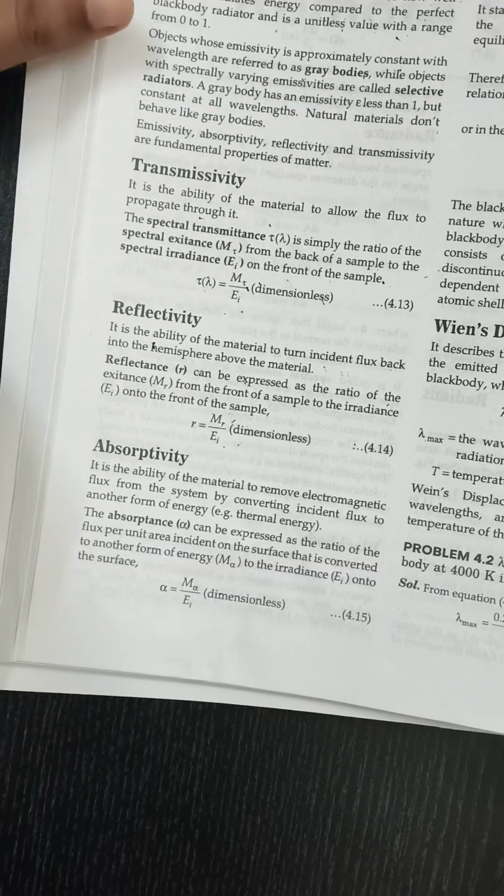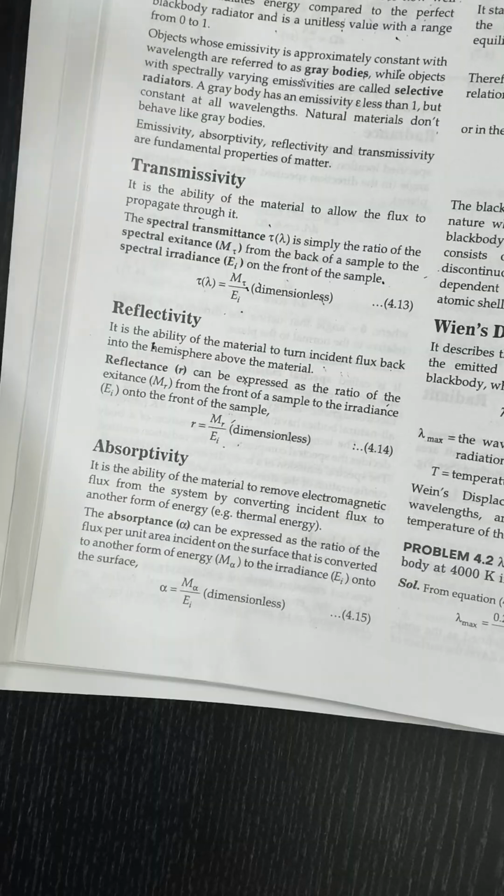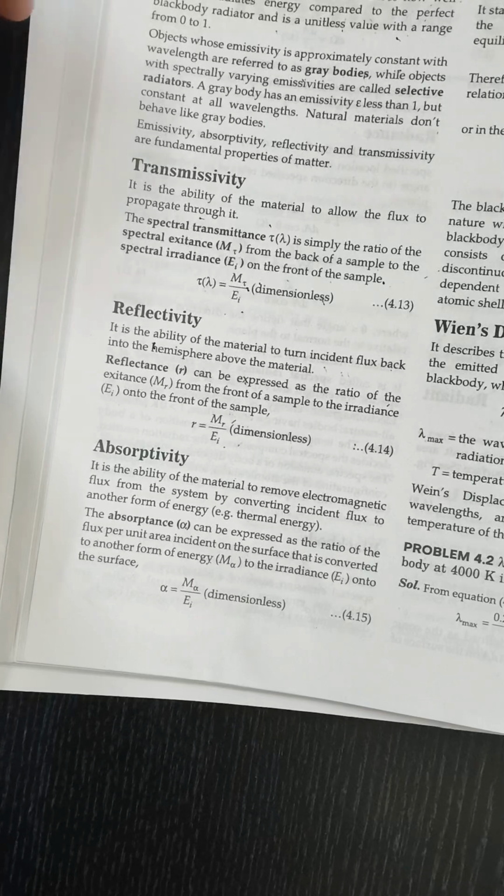Same example: if 100 watt per meter square sunlight falls on the road and 85 watt per meter square is absorbed, what is the alpha? 0.85. That means the road absorbs 85% of incoming radiation. If high absorptivity, more energy is absorbed and the surface becomes hotter, and if low absorptivity, less energy is absorbed and the surface remains cooler.